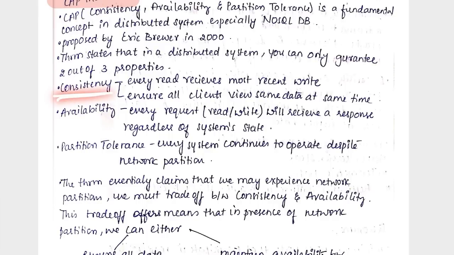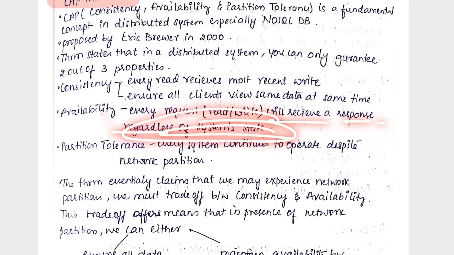So consistency means every read will receive the most recent write. That is, every read will get the most recent write. So it will ensure that all clients view the same data at the same time. Thereby, we are maintaining consistency. Next, we have availability. That is, every request, be it a read request or a write request, will receive a response regardless of the system's state. So even if some nodes are down, it has to get a response back.